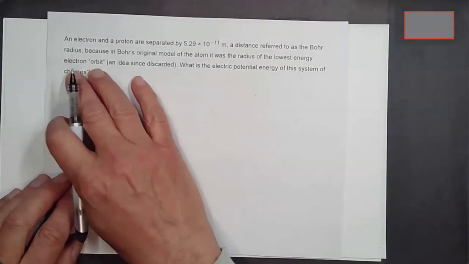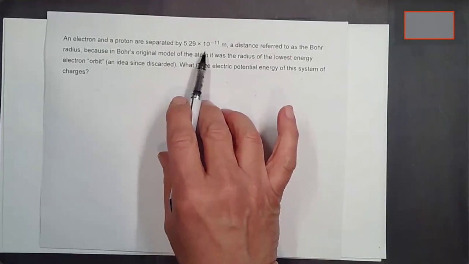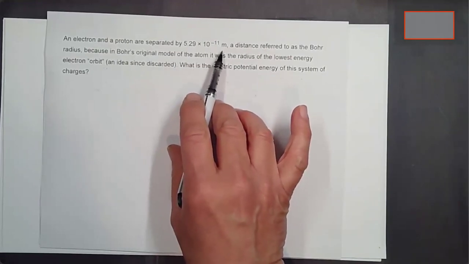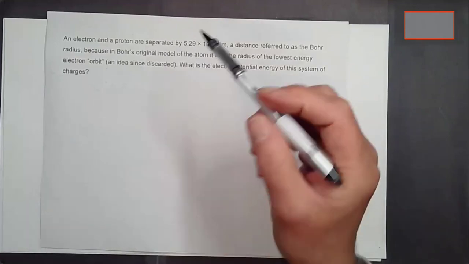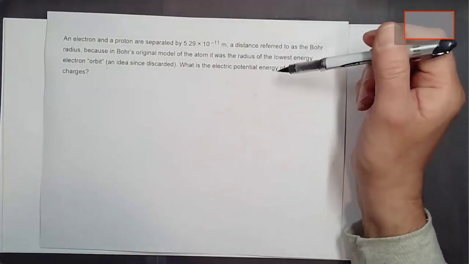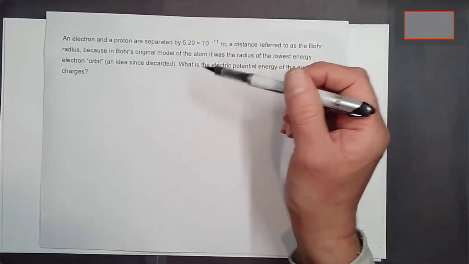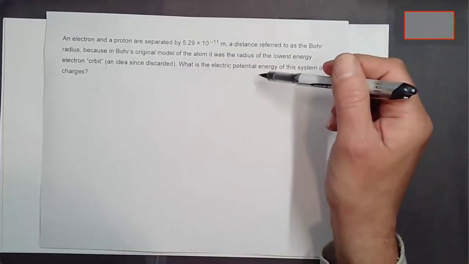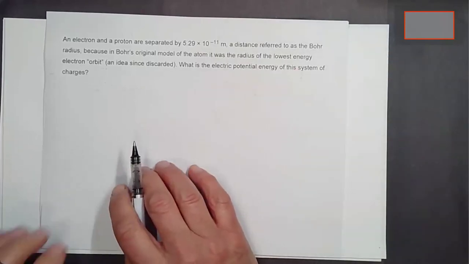Okay. Here, an electron and a proton are separated by 5.29 times 10 to the minus 11th meters, the distance referred to as the Bohr radius, because in Bohr's original model of the atom, it was the radius of the lowest energy electron orbit. What's the electric potential energy of this system of charges?